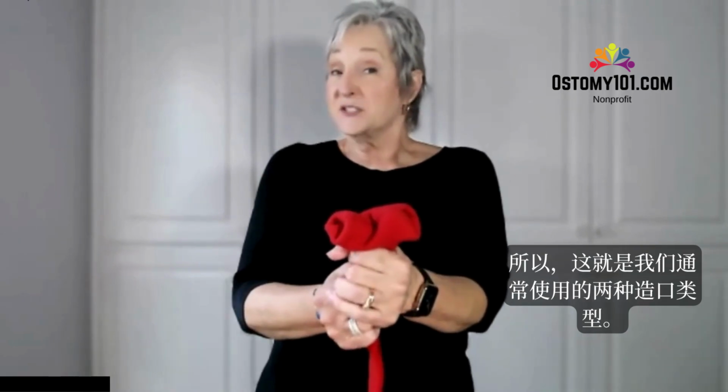So those are the two type stomas that we typically see with our colostomies, ileostomies, and our urostomies.